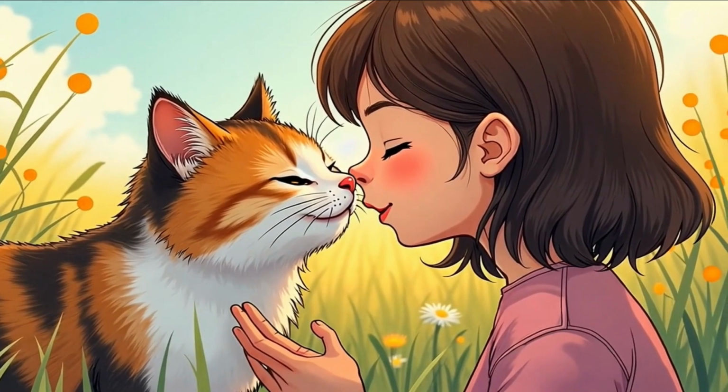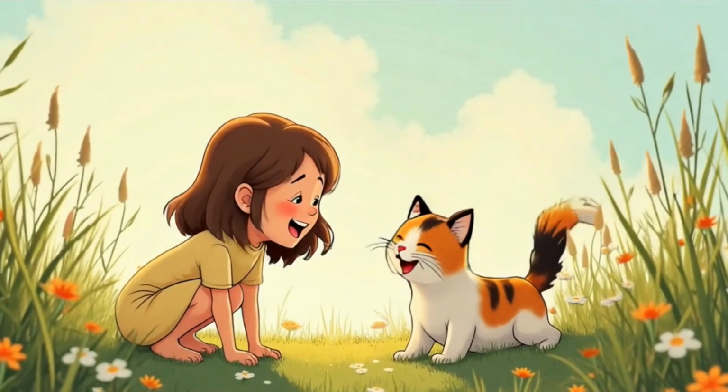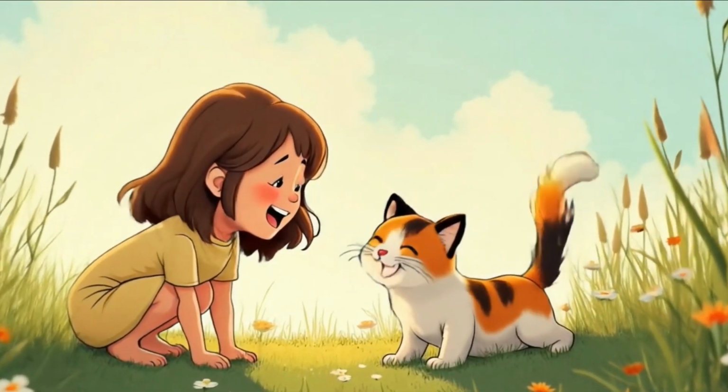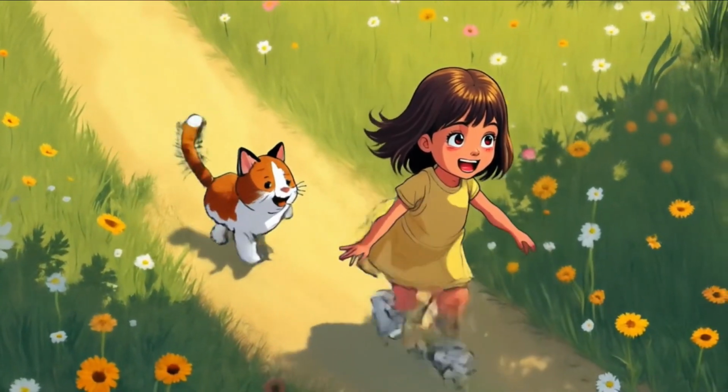To her surprise and delight, the cat didn't run away. Instead, it let out a soft purr and nuzzled against her hand, as if they had been friends forever. From that moment on, the cat became a beloved part of Lily's life. She named it Whiskers.